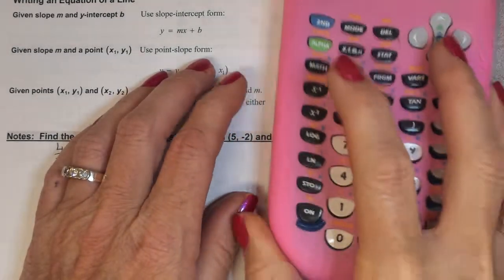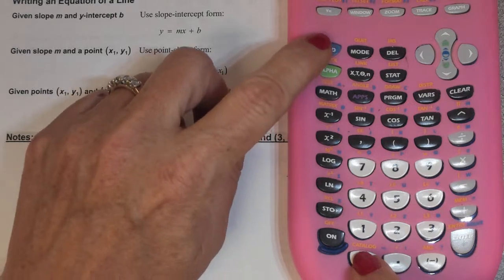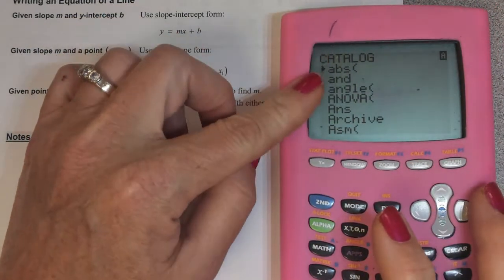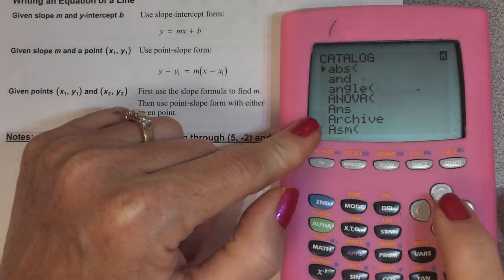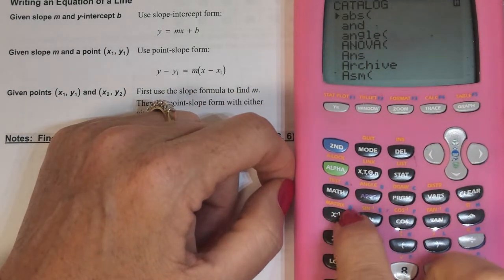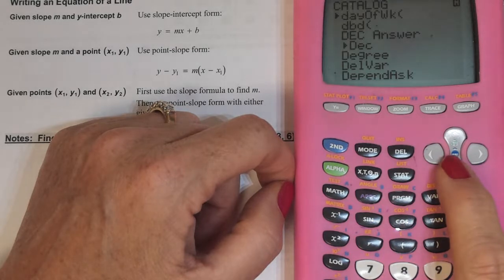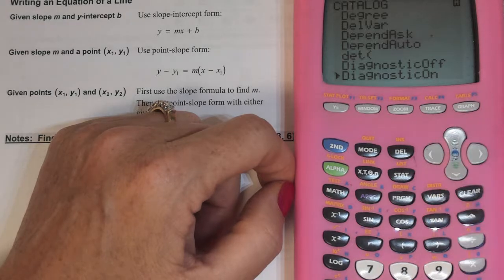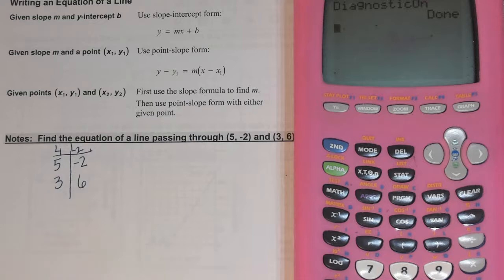Okay, so we're going to turn on our diagnostics. It's located under the catalog. So you're going to go second, 0, and this lists everything on our calculator, A to Z. I don't want to sit here and arrow down, so I want to jump to the D's. So you see how that letter D is right there? Just push that button, D, and you jump down to the D's. And we're going to go down to diagnostic, on, push enter, and push enter one more time. You'll never have to do that part again because it's on for good.